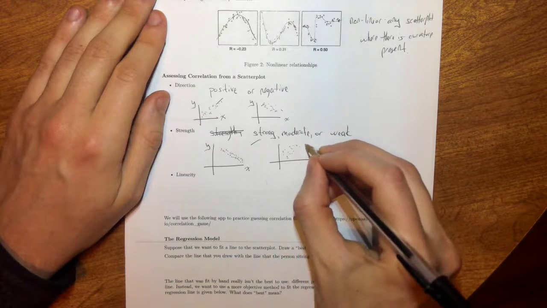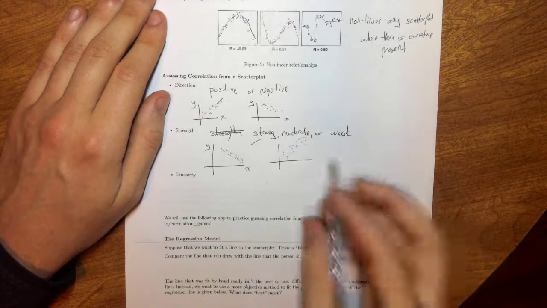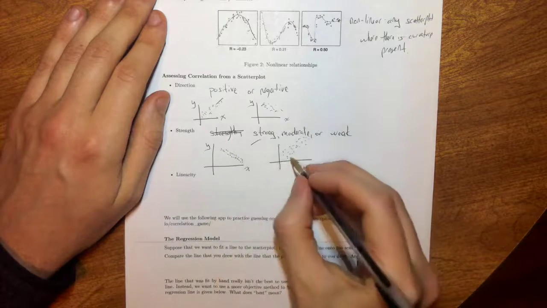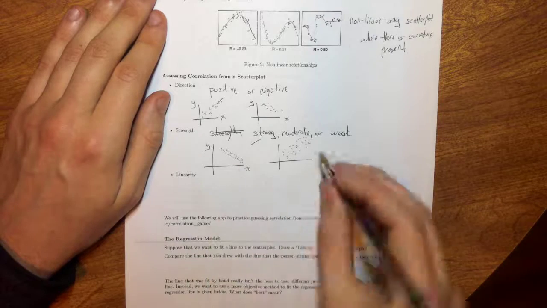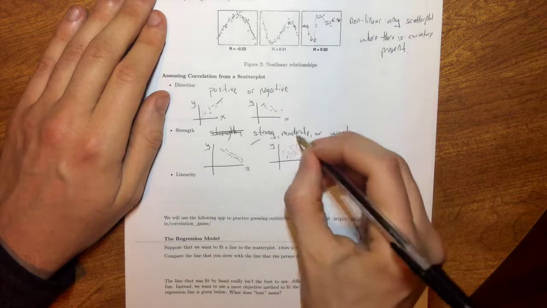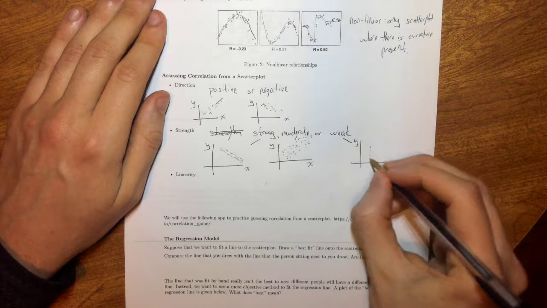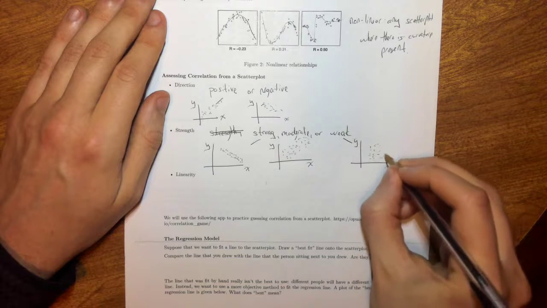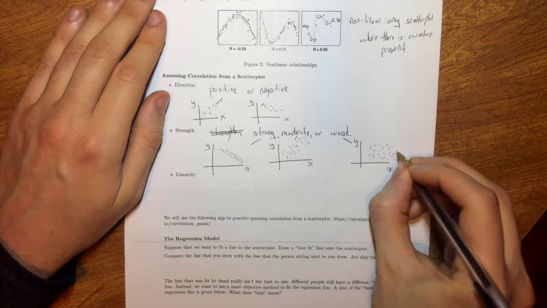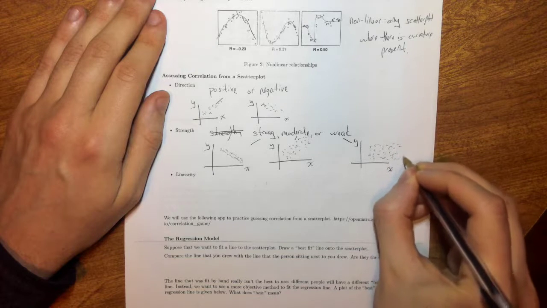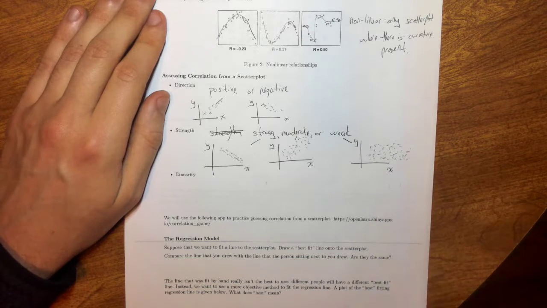That's going to be something where you could tell there's a relationship, but the points just aren't as tightly clustered around the line as it is for a strong graph. Weak is more like something we see in our actual example. There could be a slight trend, but the points really aren't that clustered around the line. So there's my example of a weak graph.